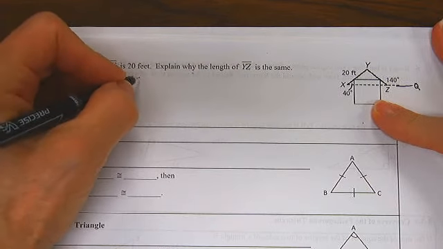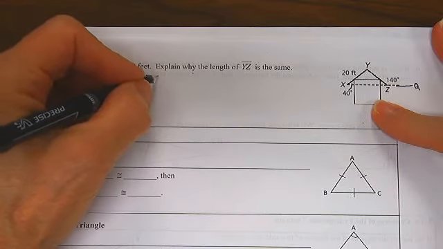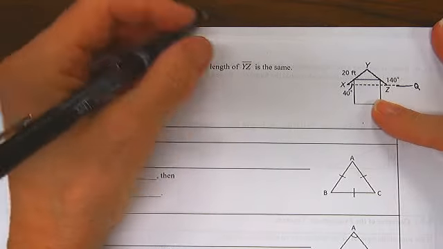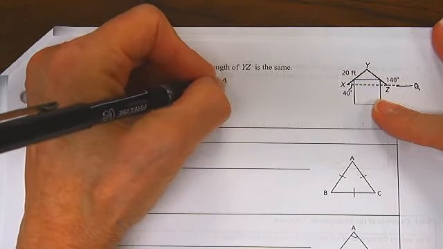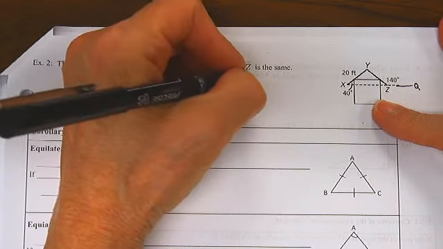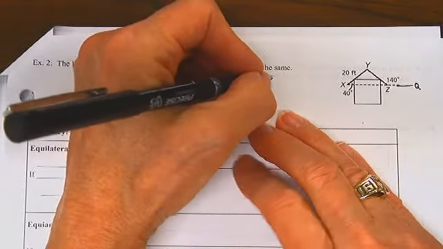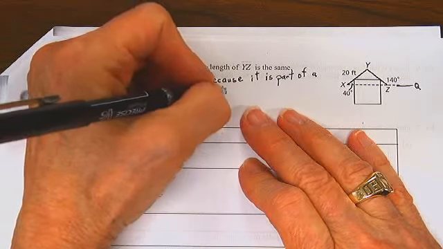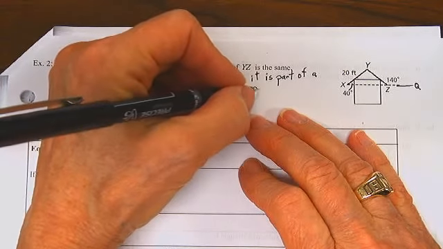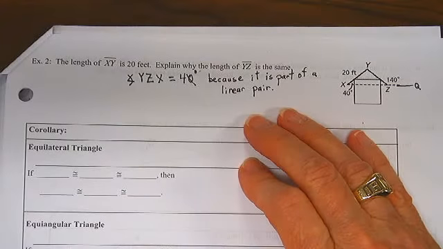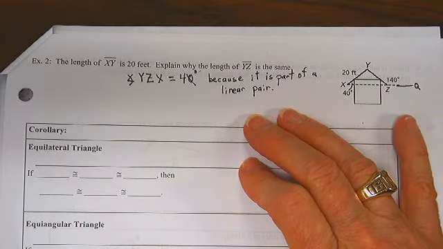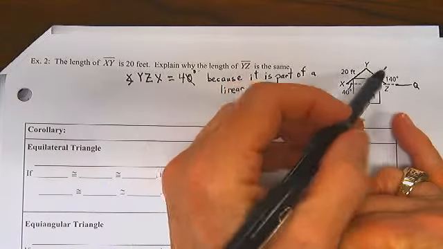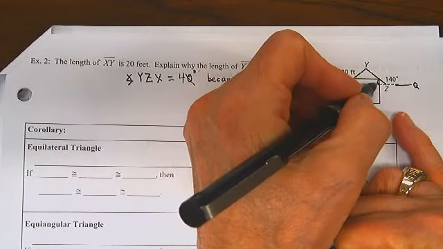Angle YZX is equal to 40 degrees because it is part of a linear pair. 180 degrees minus 140 degrees leaves 40 degrees.